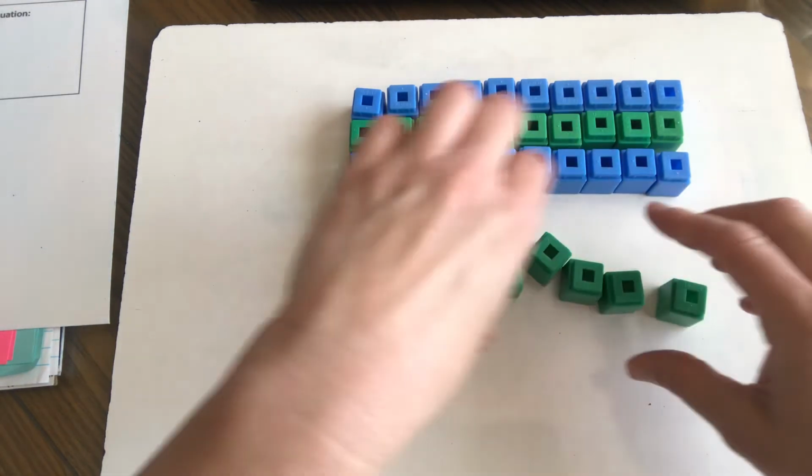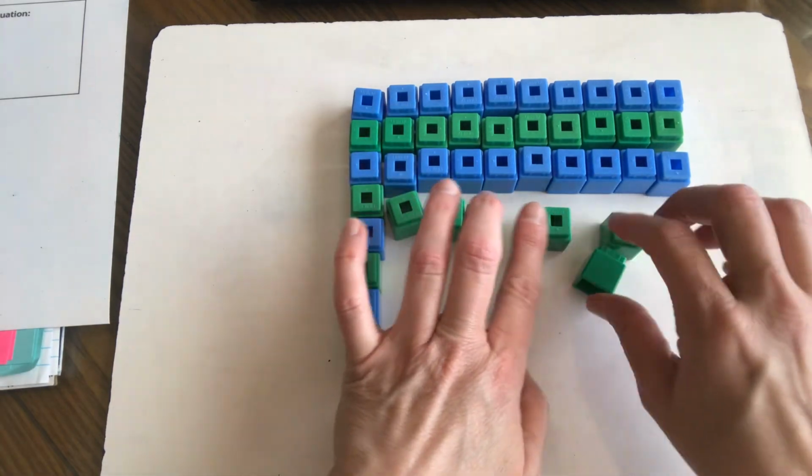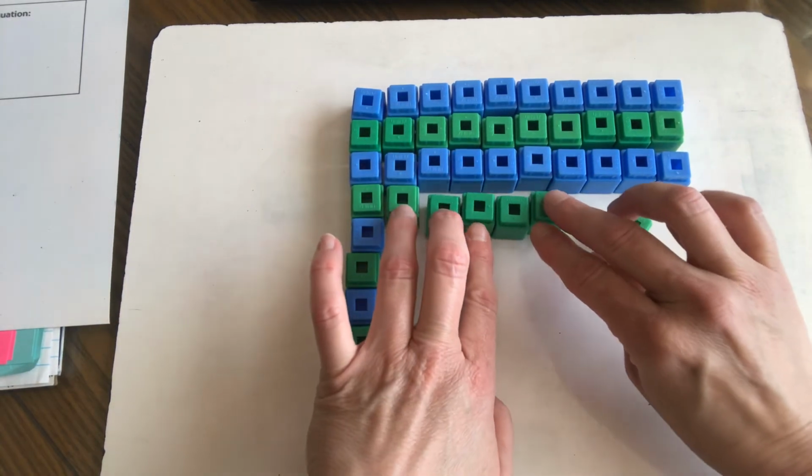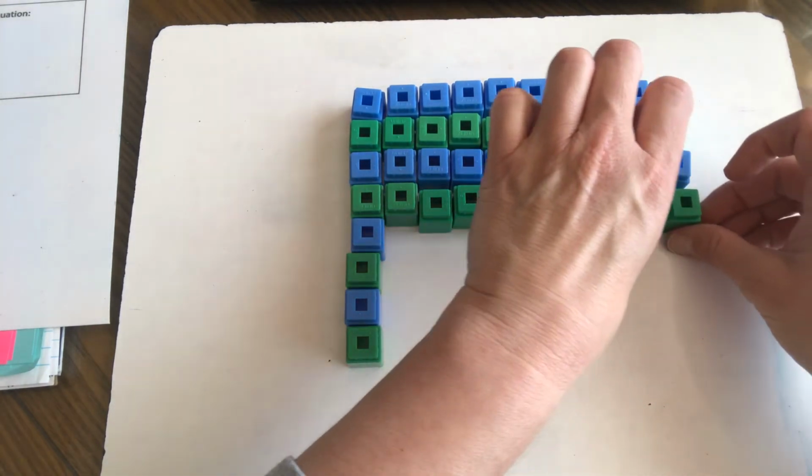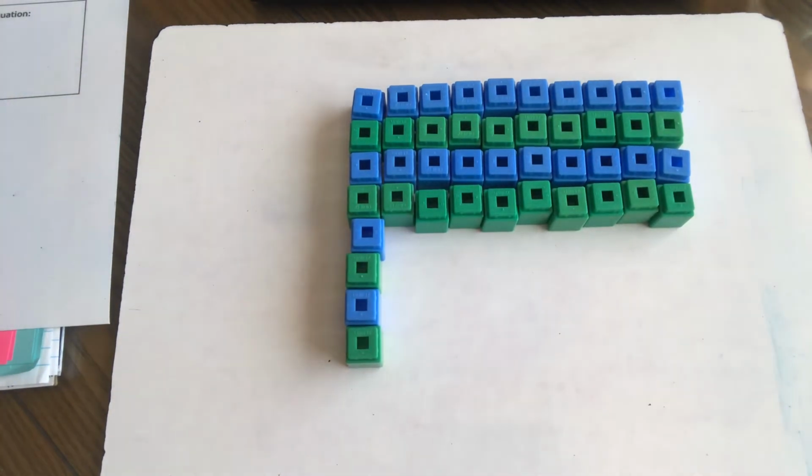So you can see, boys and girls, if I were to continue on building my array, which I actually guess I could, let me just grab another color of blue. And we'll continue on.